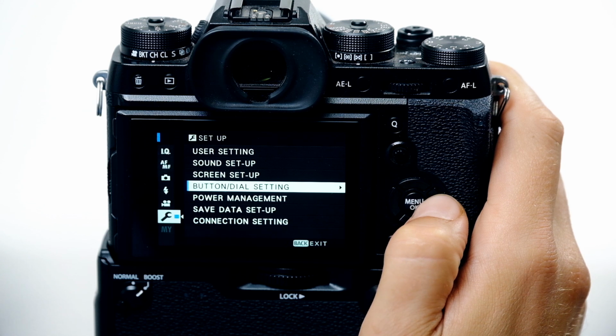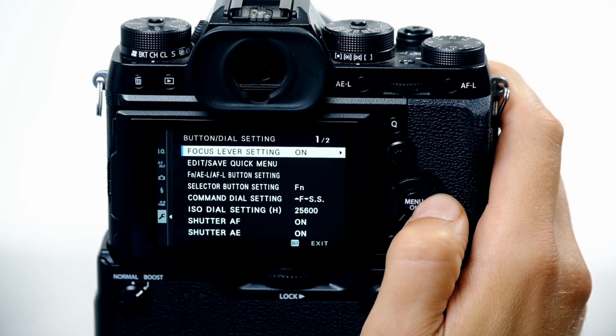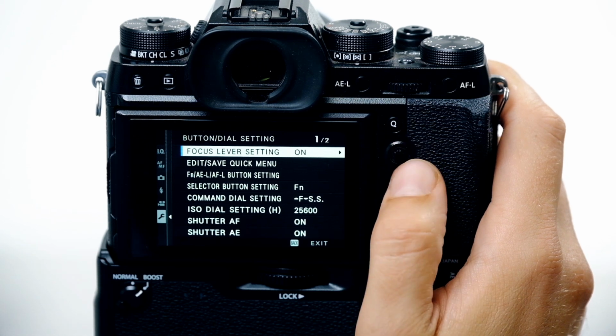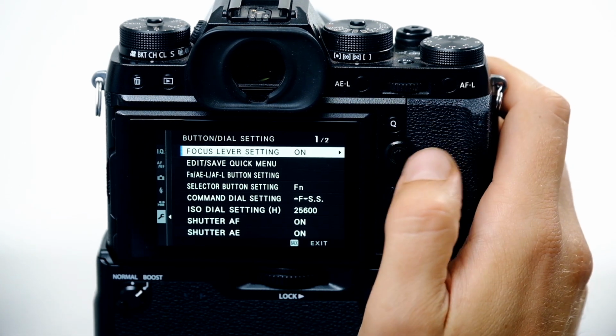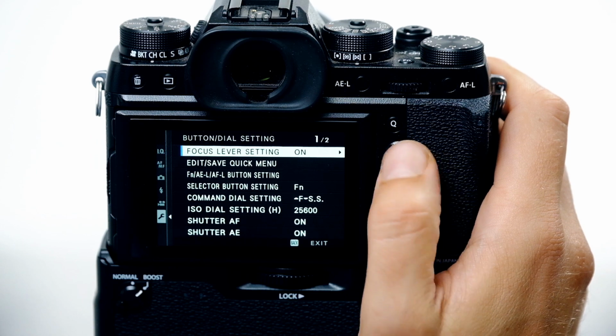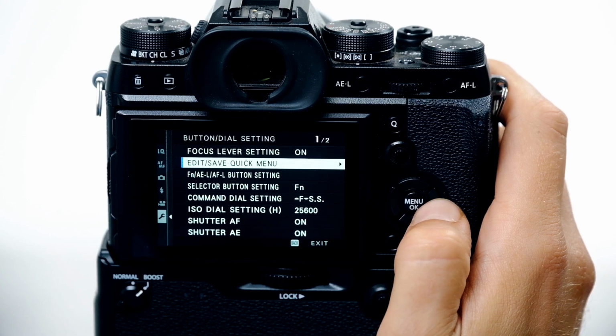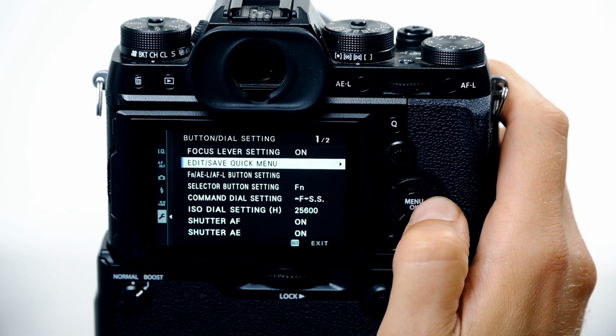Back to the setup menu. Now we're going to talk about the button and the dial settings. The focus lever setting, it's whether or not you want to be able to move your focus spot using the focus lever. You also have the option of accessing your quick menu from the button dial setting, which has been covered in previous episodes.